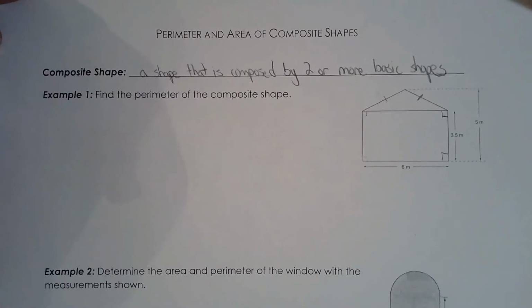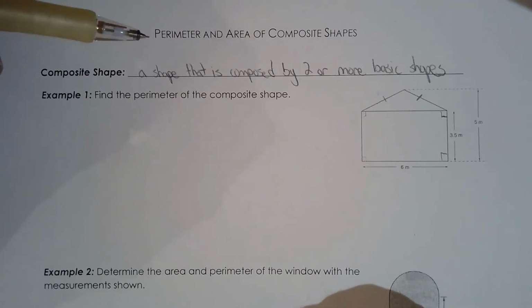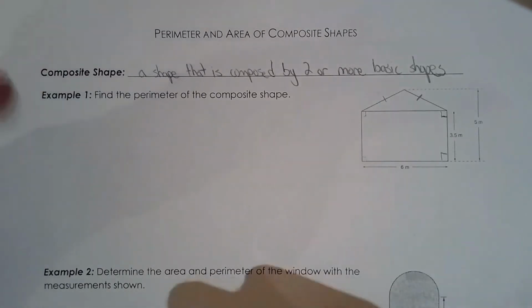So let's try example 1. But I do want to mention that what we're doing is exactly the same as what we did before. We're still talking about perimeter. That definition has not changed. We're still talking about area. That definition has not changed. It's just that the shapes themselves have changed a little. But as long as you are very comfortable working with the basic shapes, then composite shapes shouldn't be too bad.